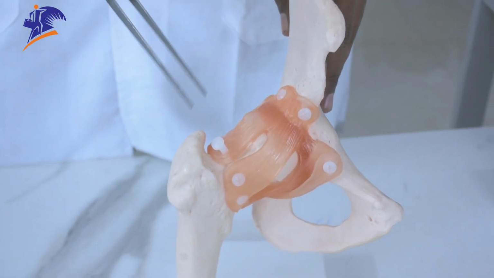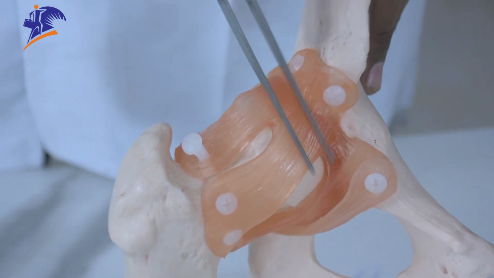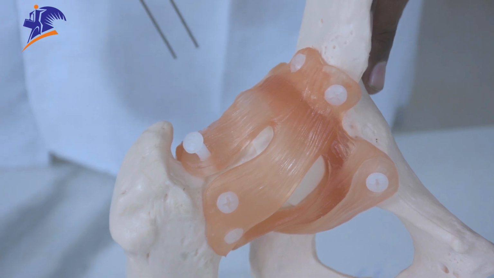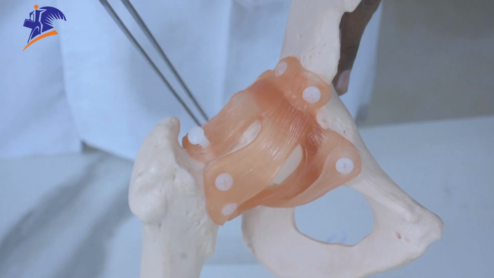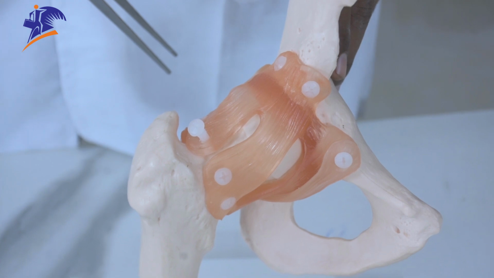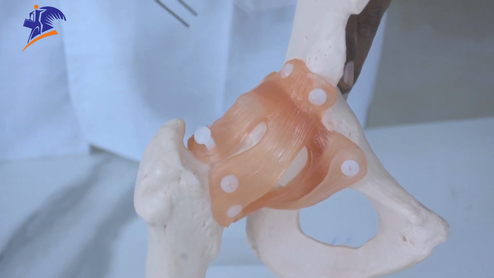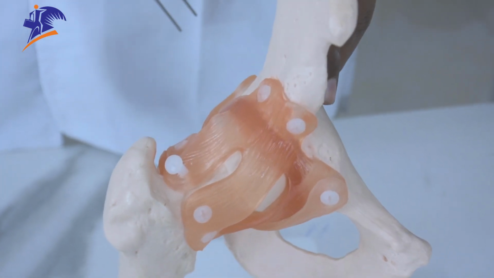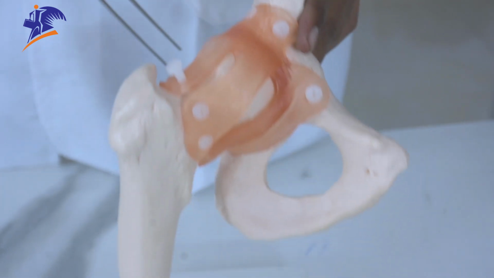There are many muscles that act to flex this joint, for example psoas major and iliacus, the iliopsoas muscles. Also, there are many adductors that act on this joint, like adductor longus, adductor magnus, and other adductor muscles. Regarding the abductors, mainly gluteus medius and minimus. The extensors of the hip joint are the hamstring muscles, which are located posteriorly in the thigh.